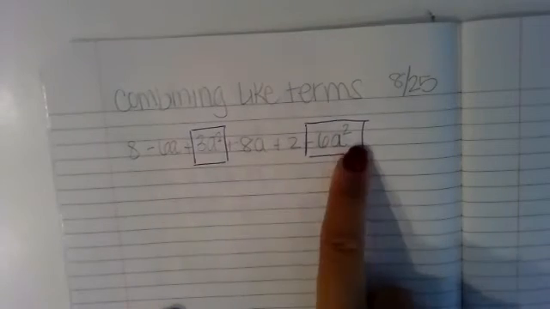Remember that the sign goes along with it. So I have an a squared and an a squared. When I combine these, it's going to end up giving me a negative 3a squared. I chose to start with the a squared because that's my highest exponent.